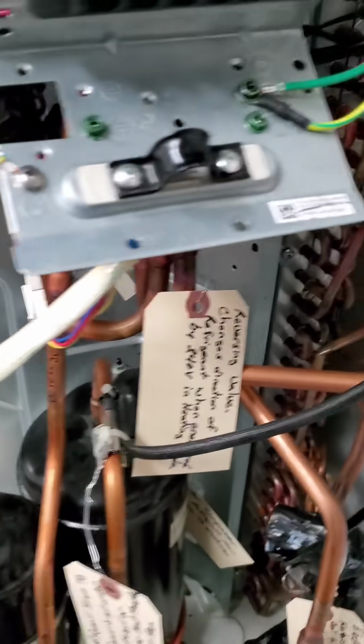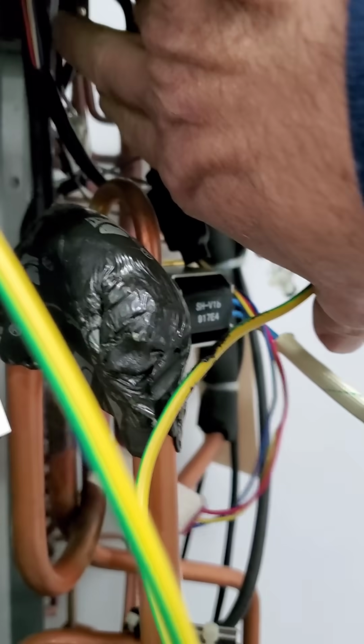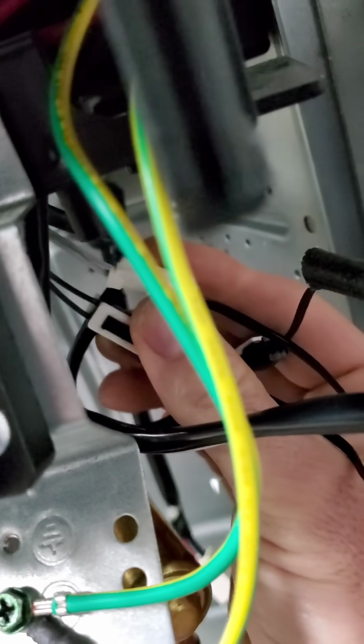What we have on the sensors, all right, the sensors, let me see if I can show you this up in here. The sensors generally go to one plug. Let's see if you can see up in here. Right here is the main plug, and then those 3 sensors plug in separately to that plug.